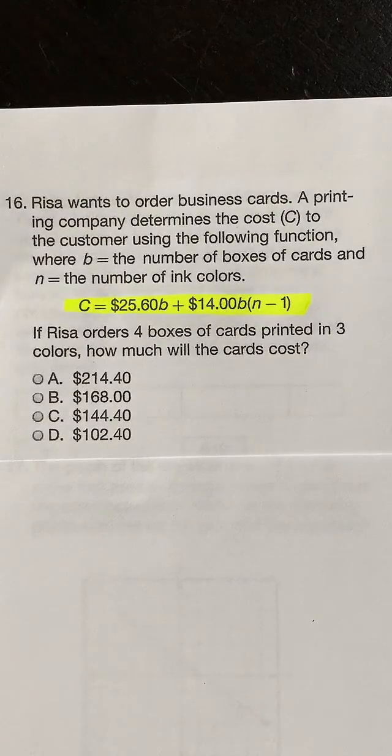Now all they're asking is, if Risa orders 4 boxes of cards printed in 3 colors, how much would the cards cost? Will it be A, $214.40, B, $168, C, $144.40, or D, $102.40?